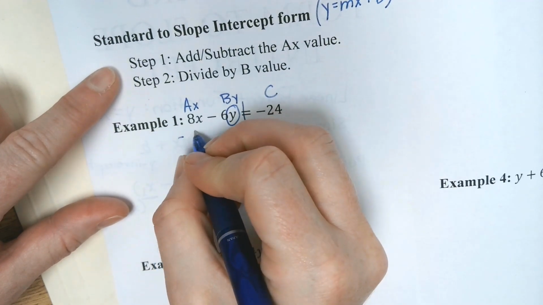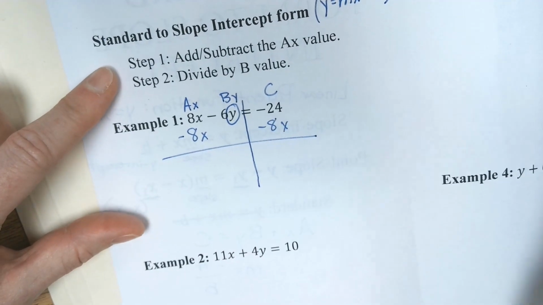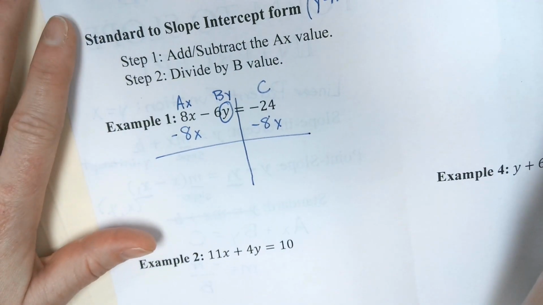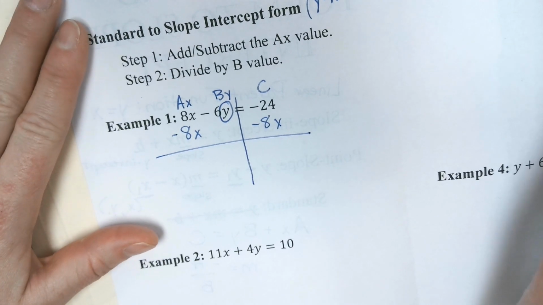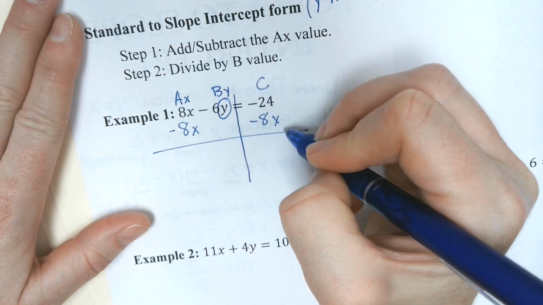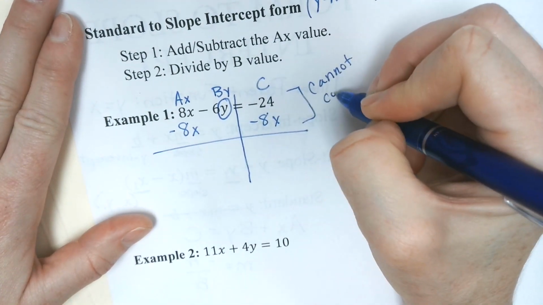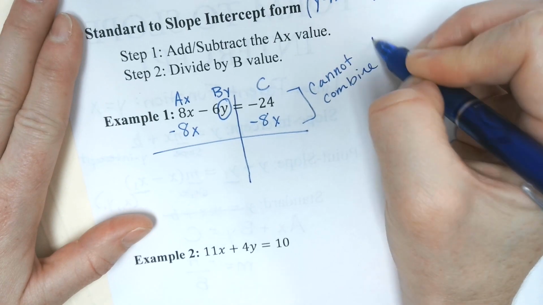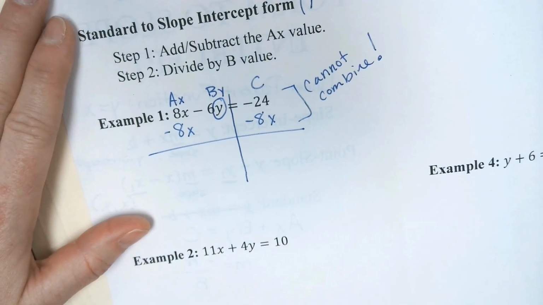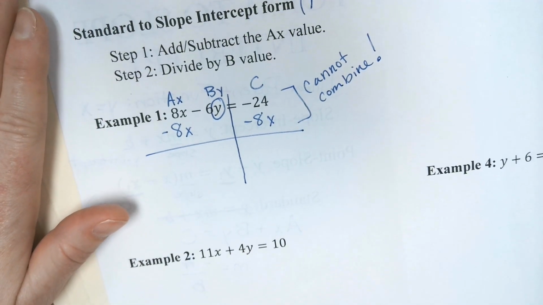So we're going to subtract the ax. But what we know is we cannot combine unlike terms. These are unlike terms, so put over here, cannot combine, because one's an x and one is not an x. You cannot combine those when you're adding and subtracting.